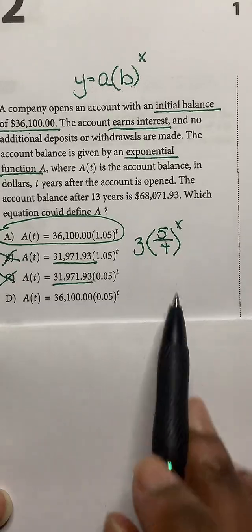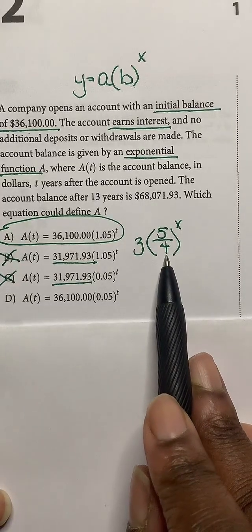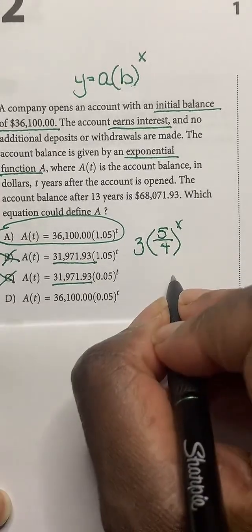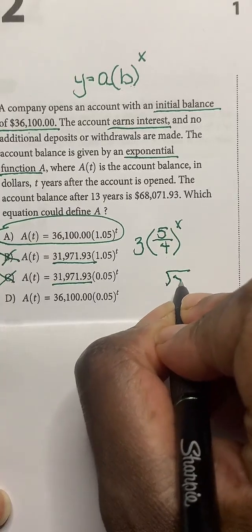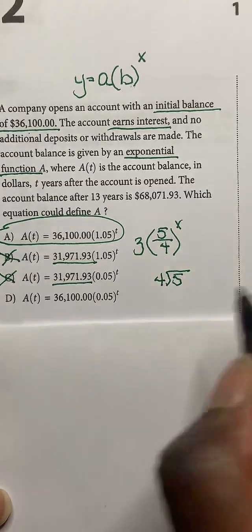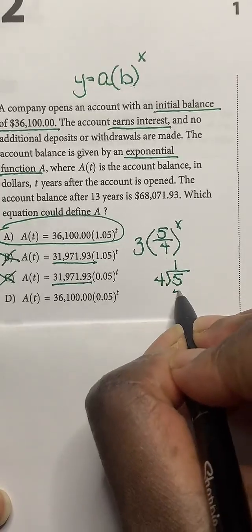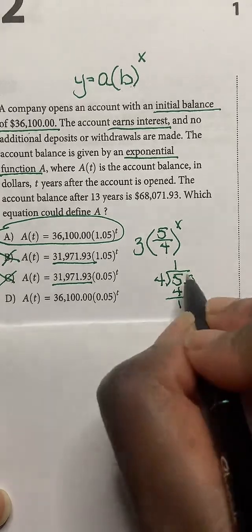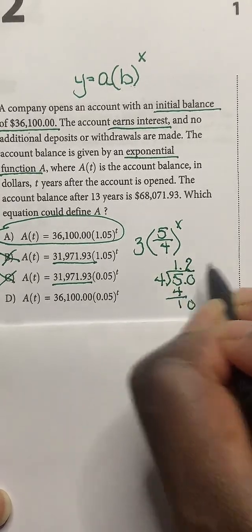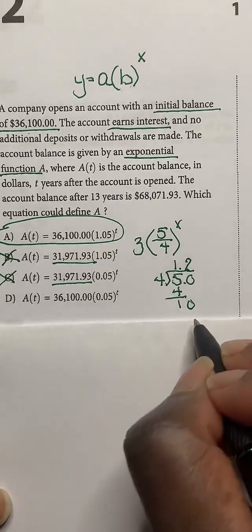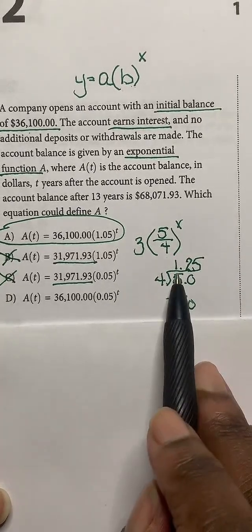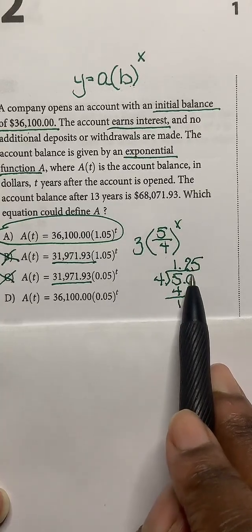If I had something like this, inside you see a fraction, you're like, oh, boom, it's decay. No, it's not. Because if I tried to divide 5 divided by 4, I know I can get one group of 4s into my 5. And then I have my 0.2, and there's going to be some other things, right? So it's like 1.25. Okay? This is definitely more than 1.